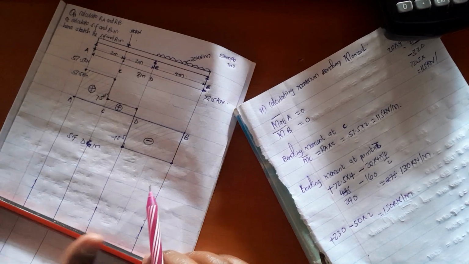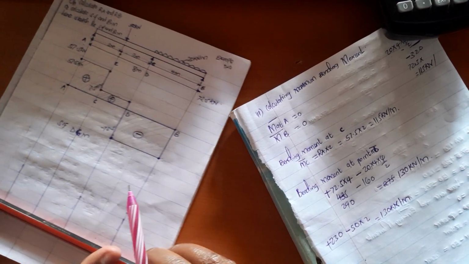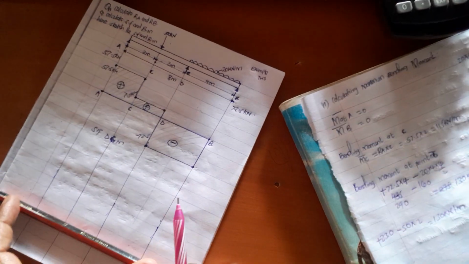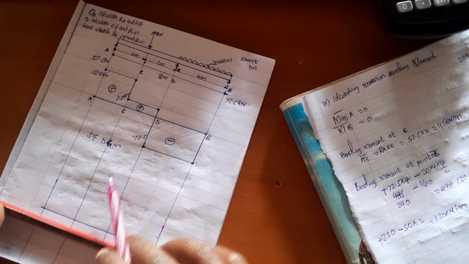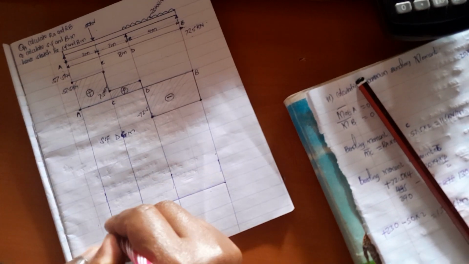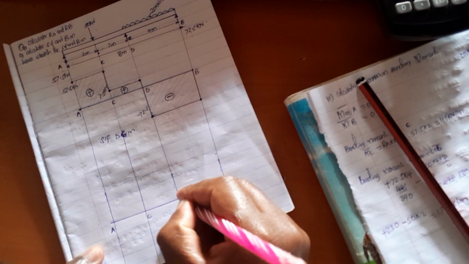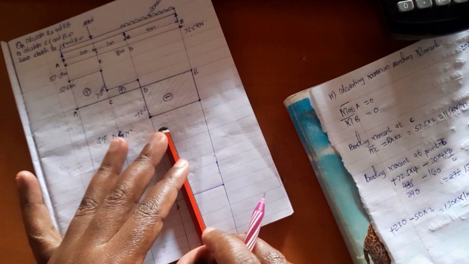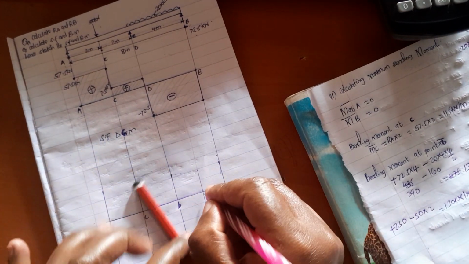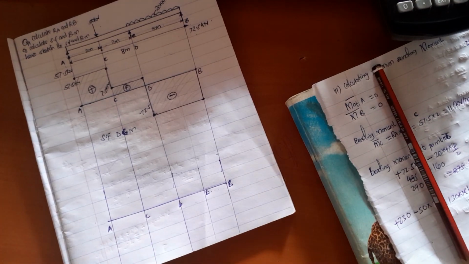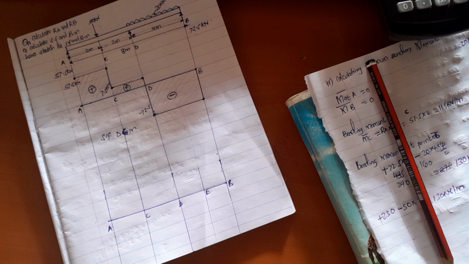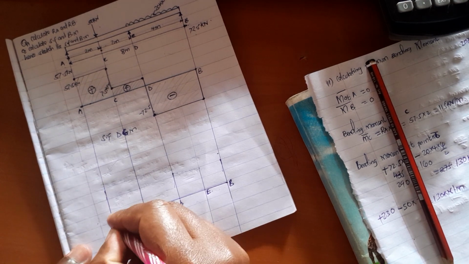Then let's start here. Let's place it here. So we have to drop these letters A, C, D, because it will act here. Let's just name it E, and we have B. We have already calculated, and we know automatically that any beam that's simply supported at the end, or hinged at the end, has bending moment 0.